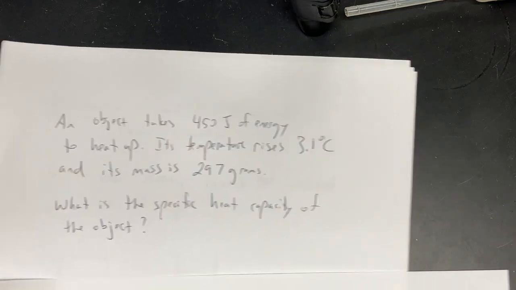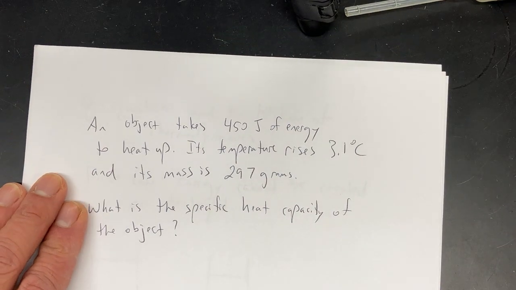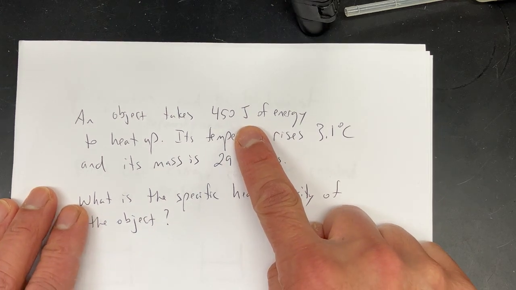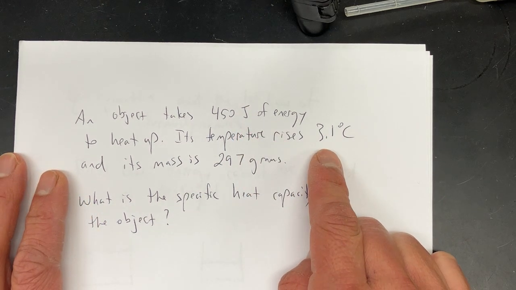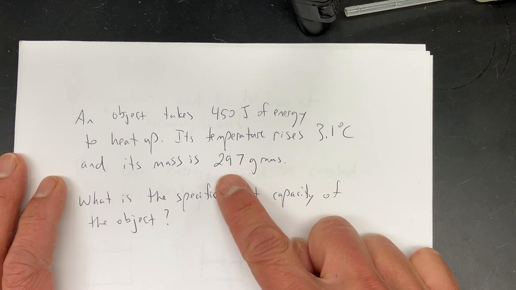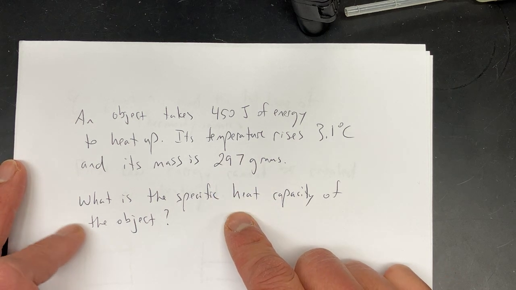Okay, so what if we do it the other way around? What if we have an object that takes 450 joules to heat up, the temperature rises 3.1 degrees, and the mass is 297 grams. What's the specific heat capacity for this object?